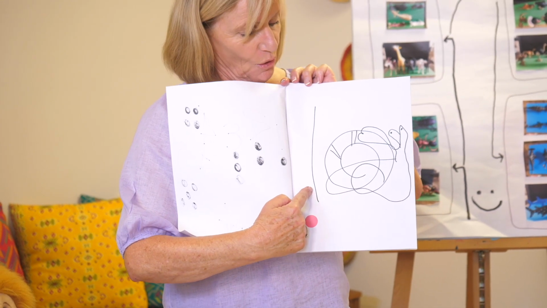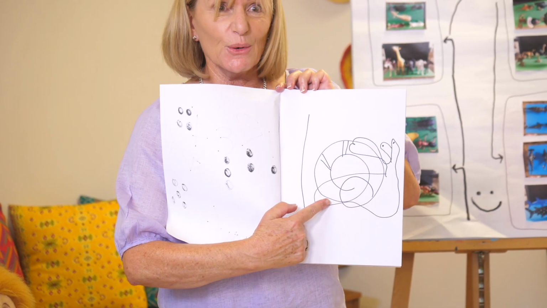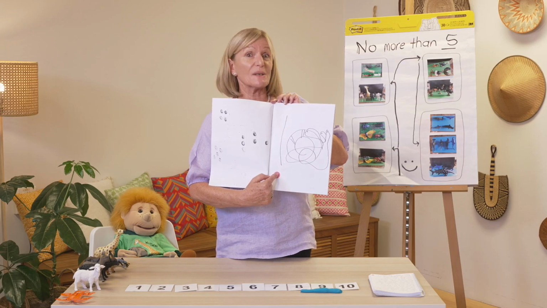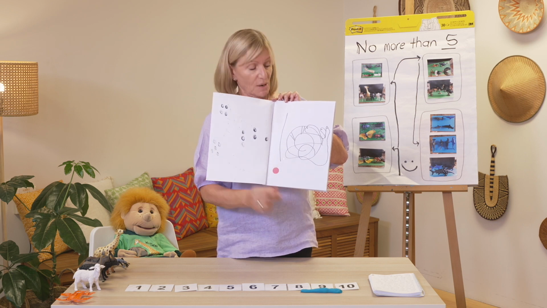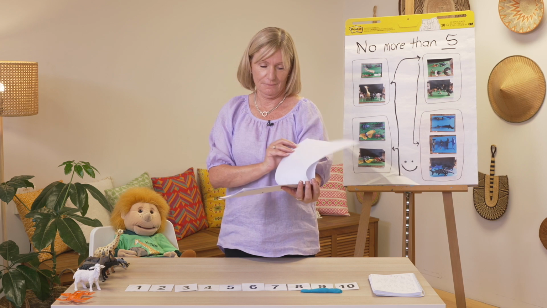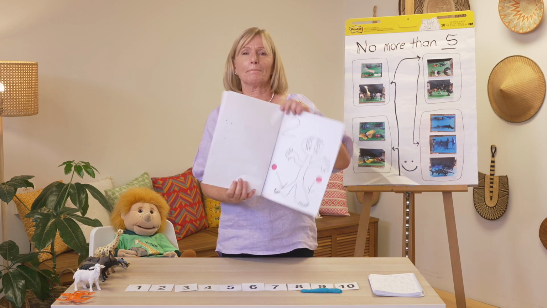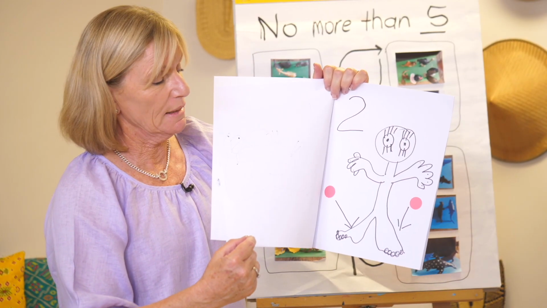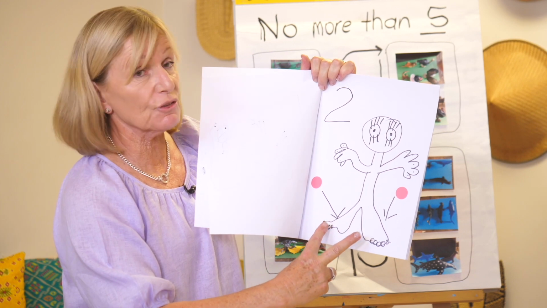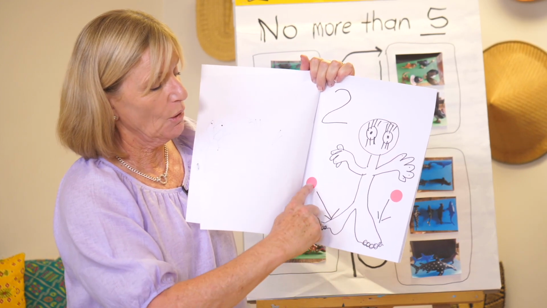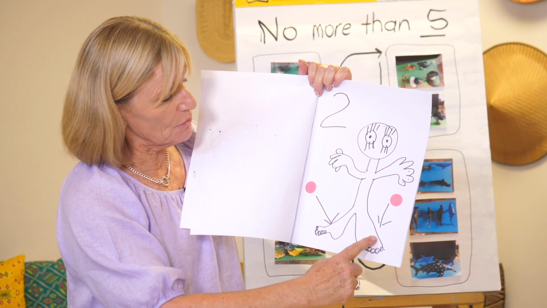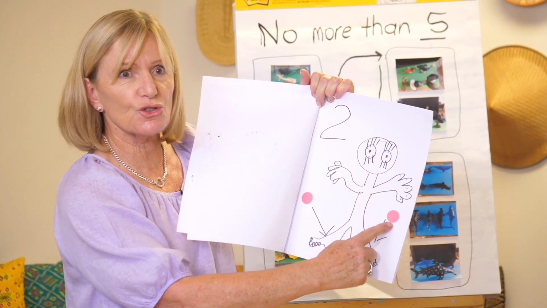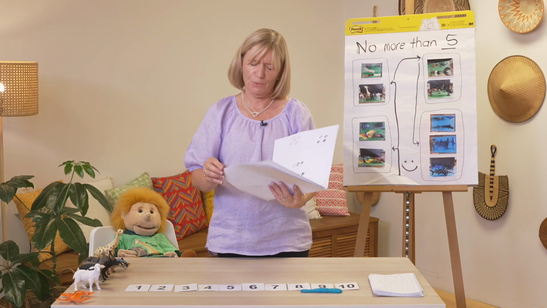1 snail, and he's even put a pink dot on the bottom to show us how many in that group. Just 1. 2. Carlo's used a symbol in his story, and I think what he wants us to count is the feet. Can you help me? 1, 2. Has he got the dots right? 1, 2. 2 feet. Great drawing, Carlo.